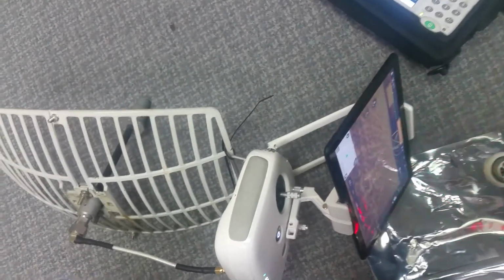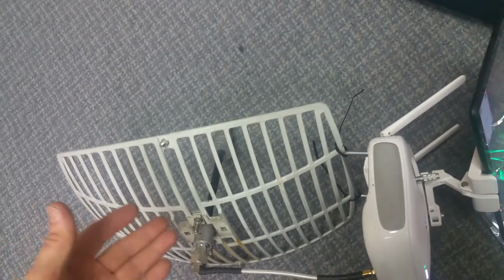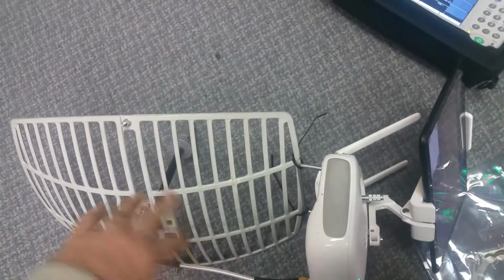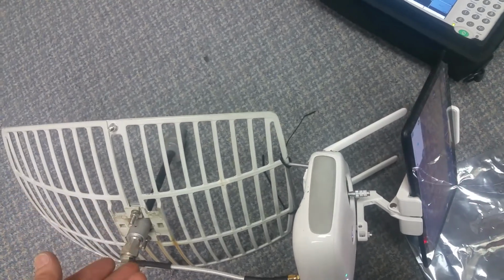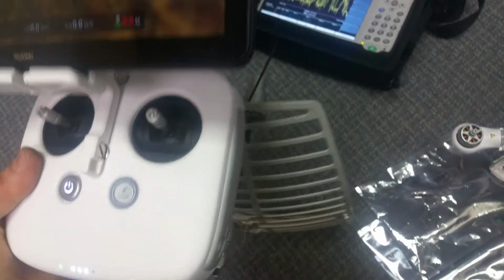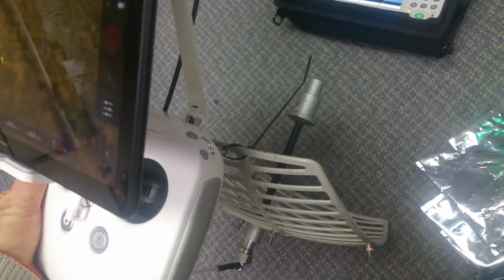So that's the contraption I built, and I had to test the polarization. I assumed it is going to be vertical polarization, but I thought, well, let's try. When I turned the antenna horizontally, I got lots of signal loss, and it's noticeable when the signal is very weak.